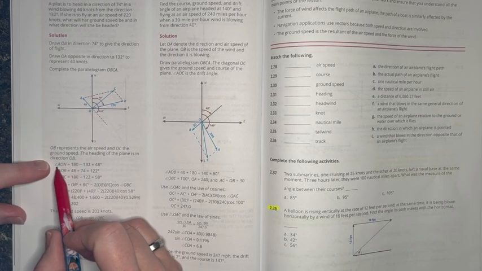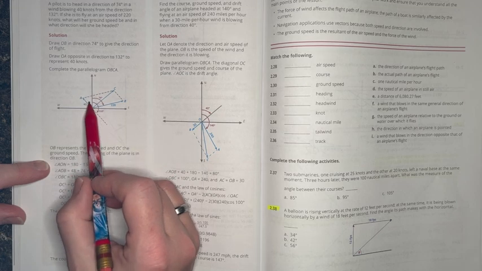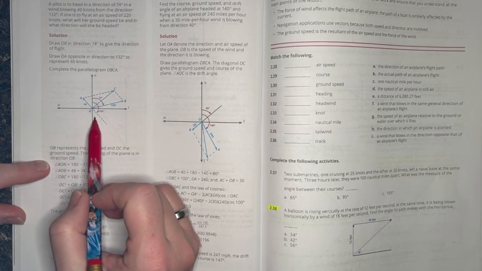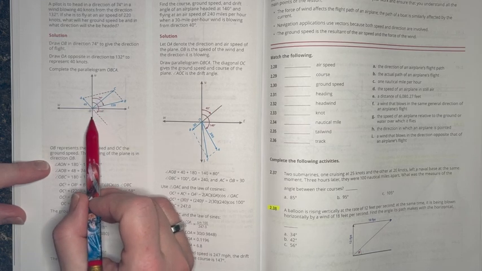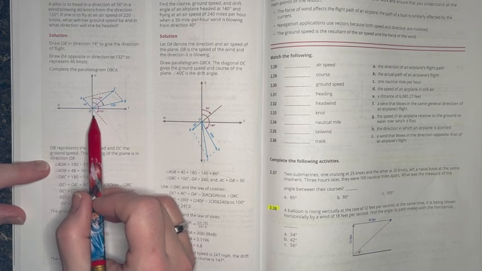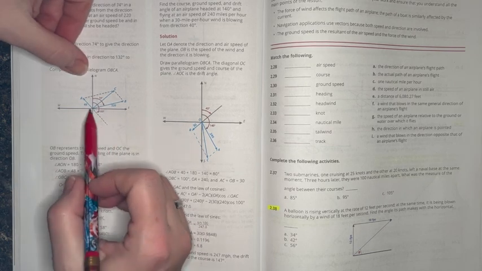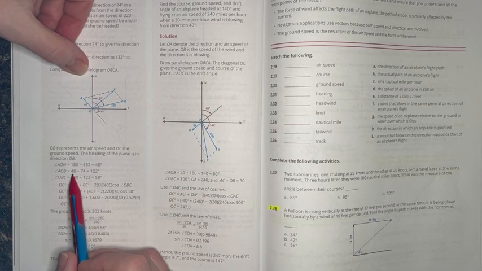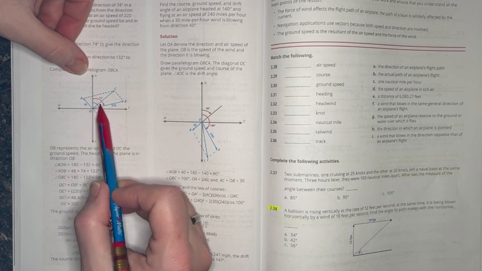What they figured here for AON being north, this little bit, they've taken 180 degrees and subtracted this 132. It actually gives you this measure, but these are vertical angles, so they are equal. And that is 48 degrees. So this measure here is 48 degrees. If you add the 48 and the 74, you get AOB, which is this whole side of our parallelogram.